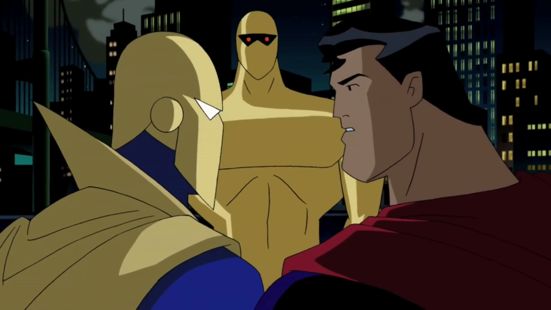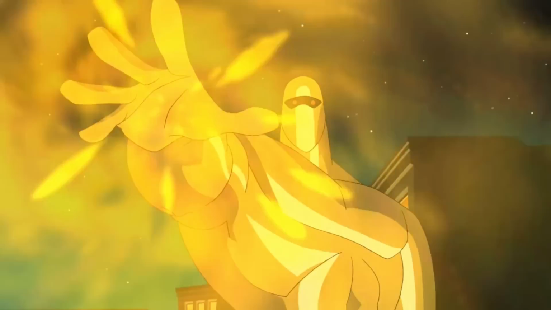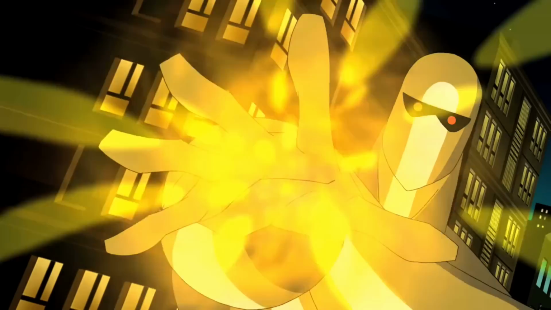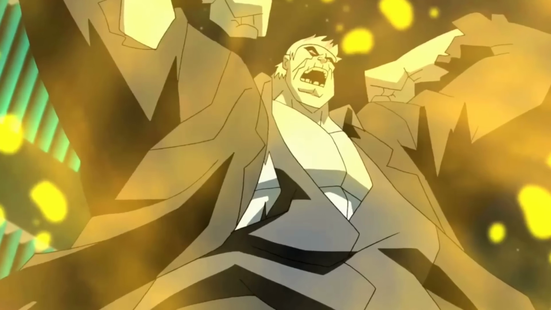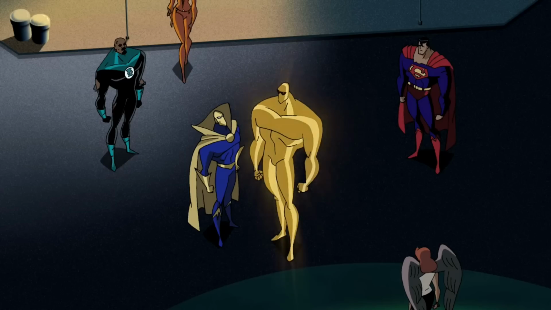Dr. Fate arrived with Amazo in hopes that the android could take Grundy down. Amazo released a highly powerful cosmic blast only to find that the latter could absorb it. Realizing that he might end up making Grundy even more powerful and dangerous, Amazo left for space, and that was the last time Amazo was seen.